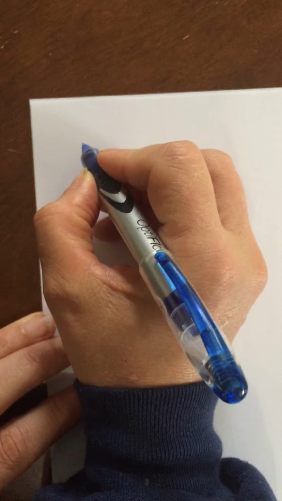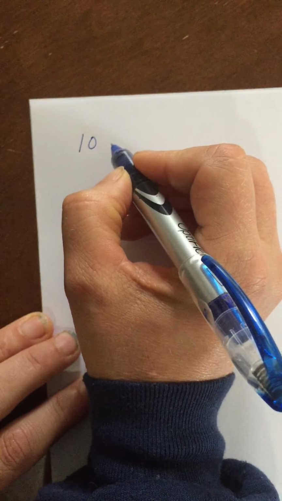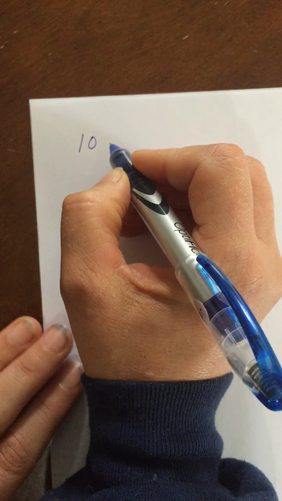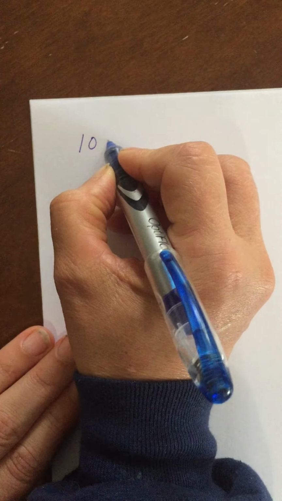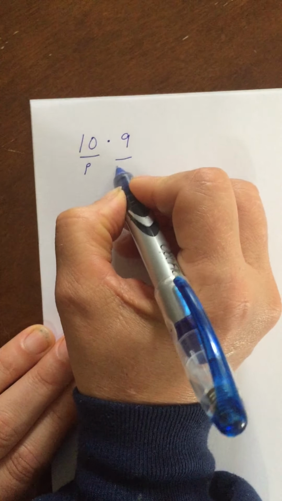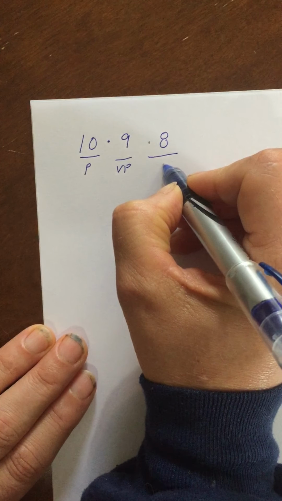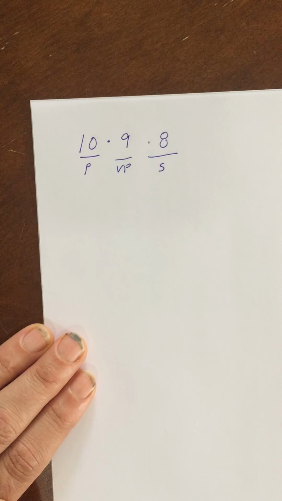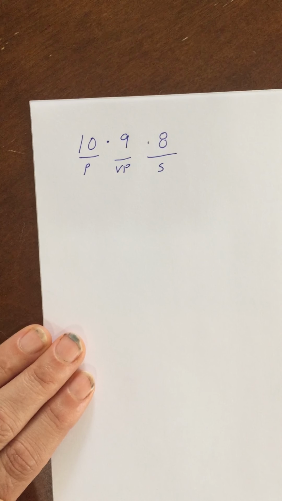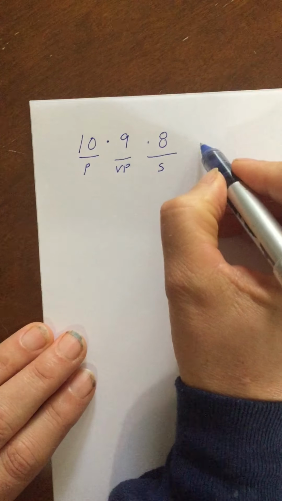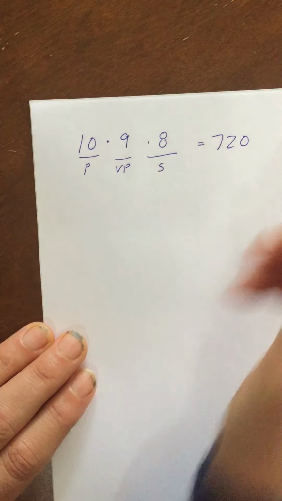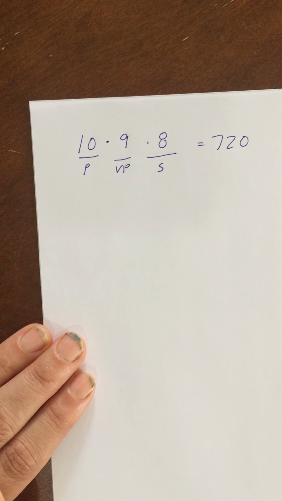There are 10 choices for the president, but once that's chosen, there's only 9 left for the vice president slot, and then for the secretary slot, there's only 8 left. So it's just going to be 10 times 9 times 8. Unfortunately, that's not too hard to calculate. So there'd be 720 ways of doing that.